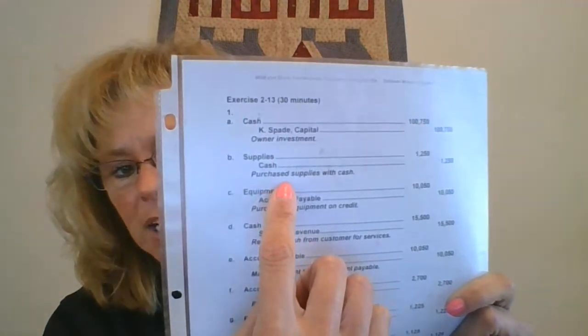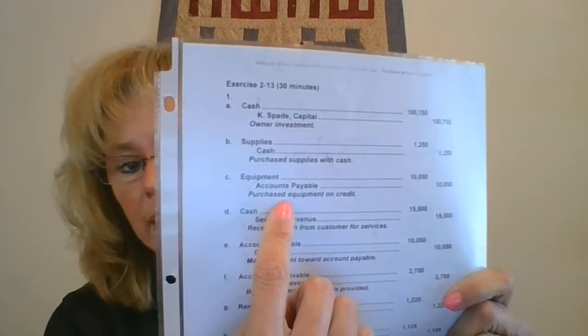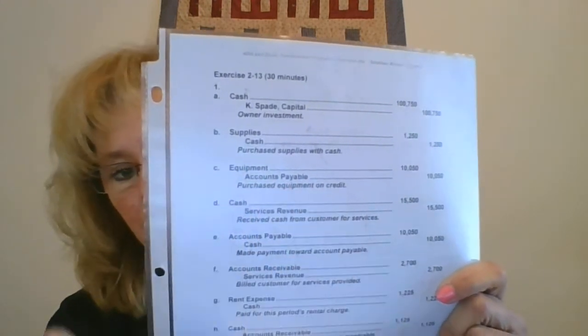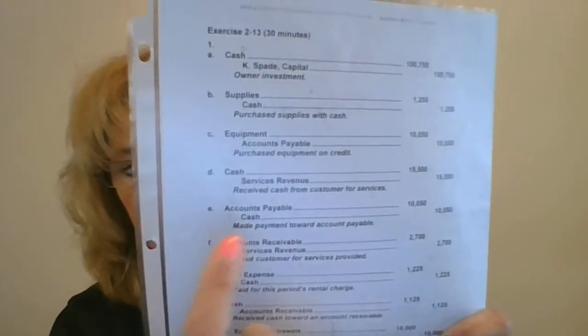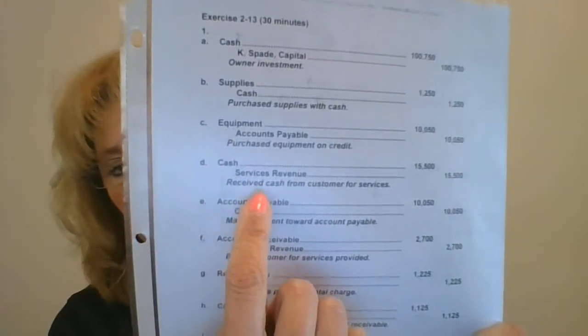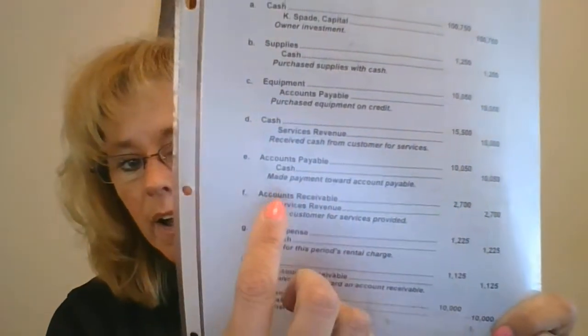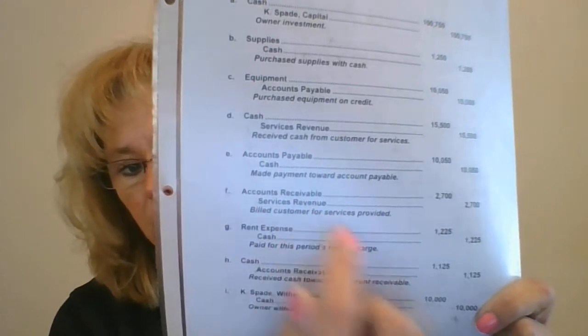You paid cash for supplies, debit supplies, credit cash. Bought equipment on credit, debit your equipment, credit your accounts payable. Received cash from customers for services provided, so we debit the cash and credit the revenue. You're also going to bill a customer for the services provided, just like in our demo with the haircut that was provided on service. So you debit accounts receivable and credit the revenue.